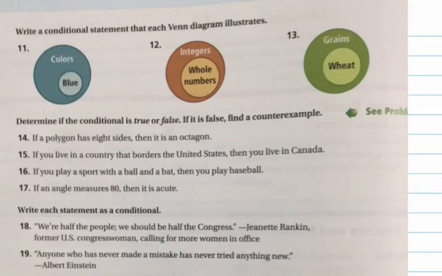You wouldn't say if it is color, then it is blue. Okay, that doesn't make sense. There's other colors than blue. But if it is blue, then it is a color. You start off with a smaller subset or the more specific subset. And the conclusion then is that it fits into the larger circle, the larger set.